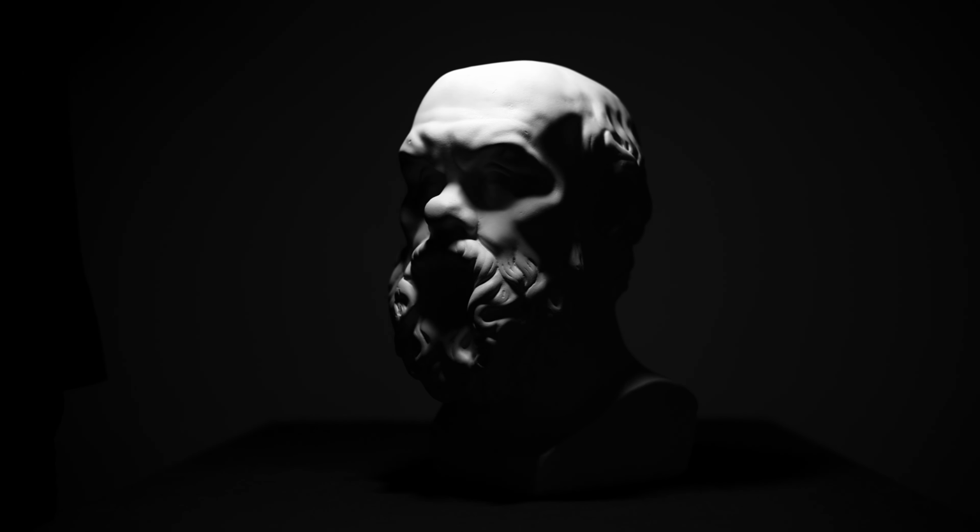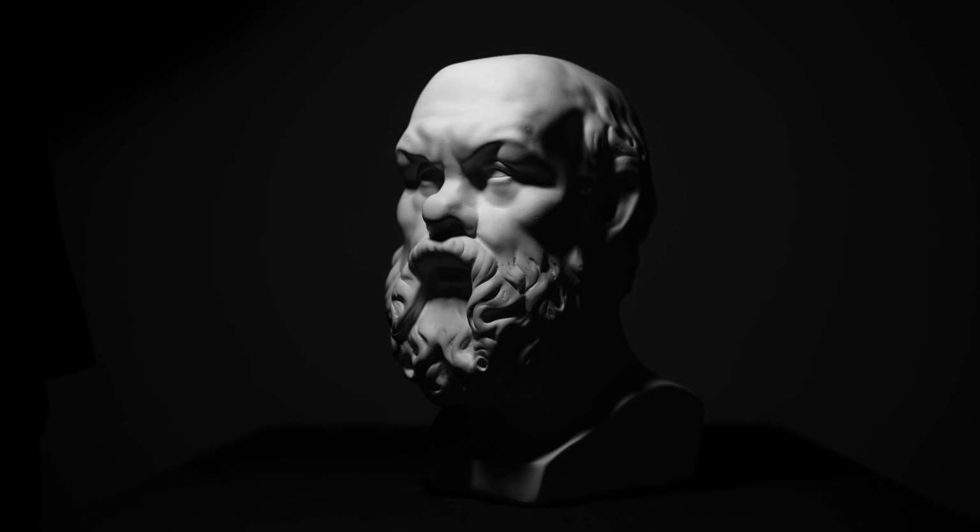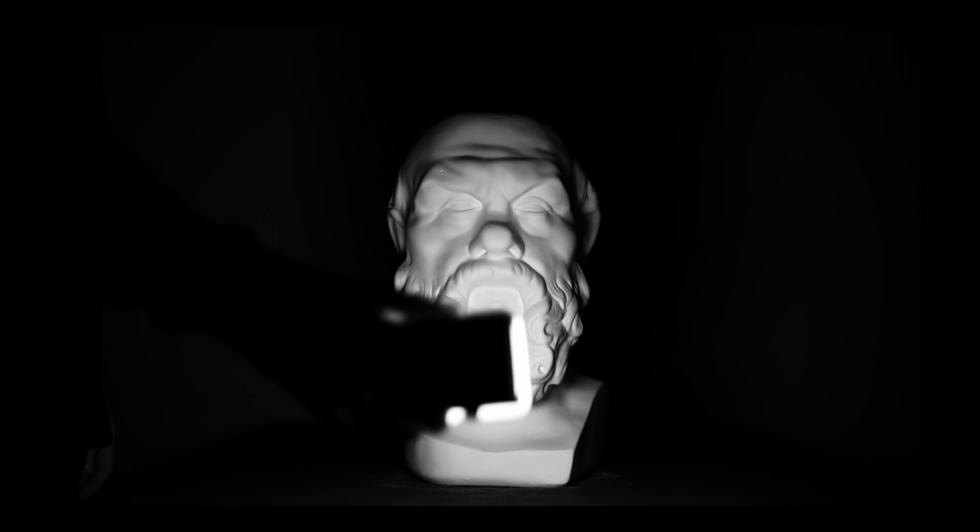Have you ever wondered why your films look like crap? Because you don't know how to light faces. Let me tell you how.